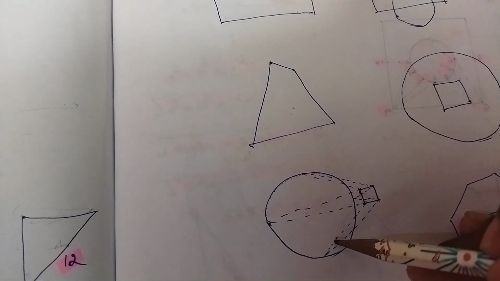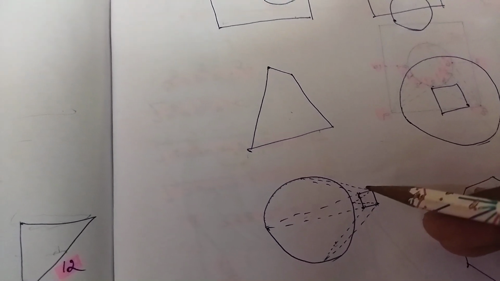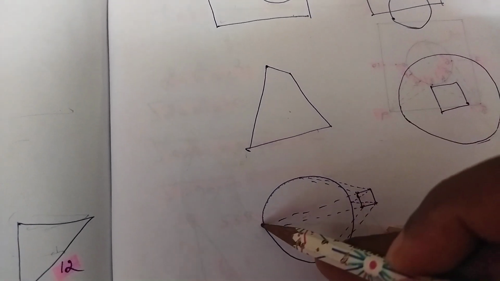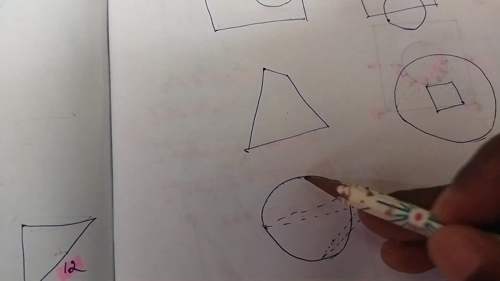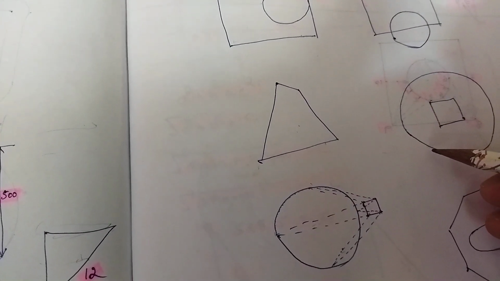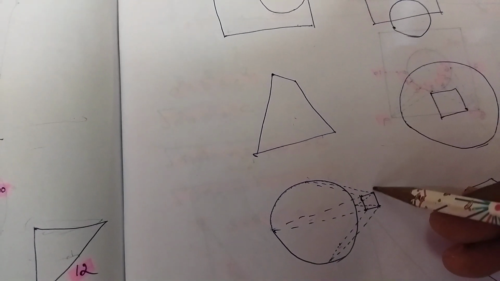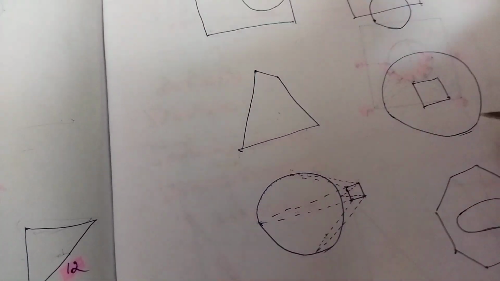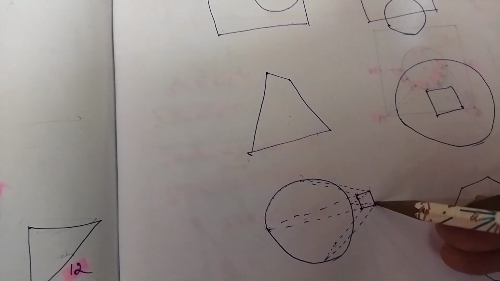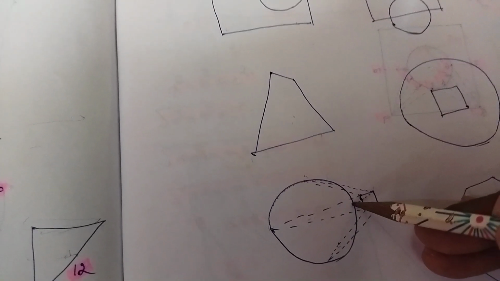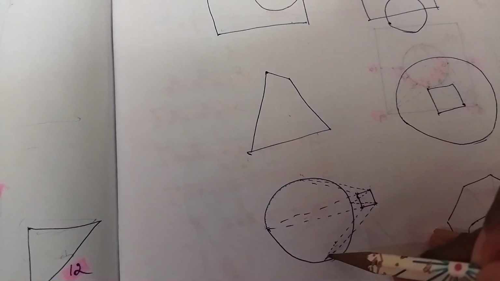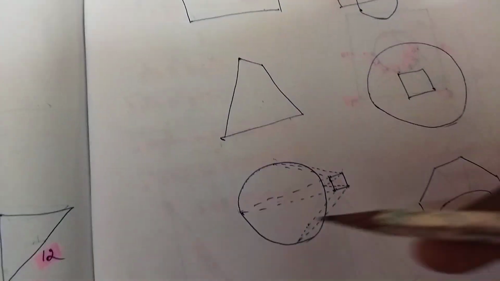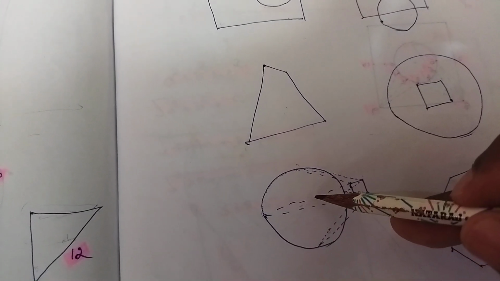From this corner to here, and this corner to here, and also from the same corner to here. And from this corner to here, and also from this same corner to here. In between, so many bending lines have to be there. I will teach you about this kind of job.